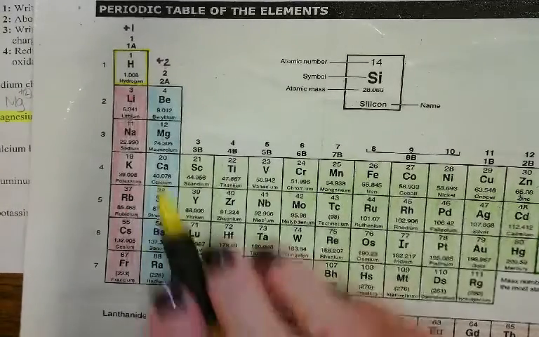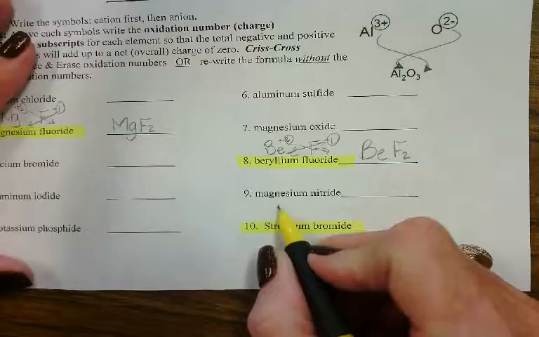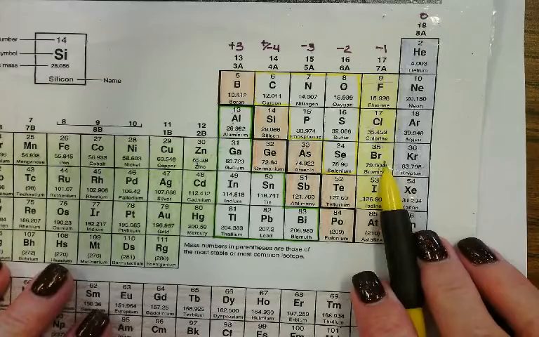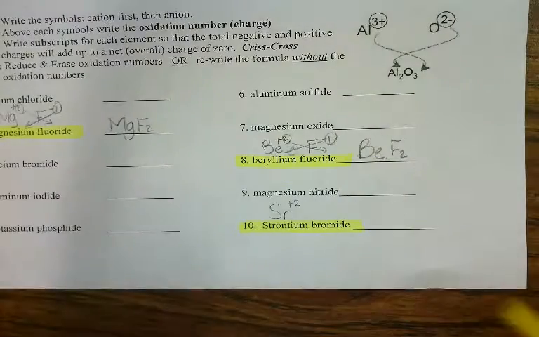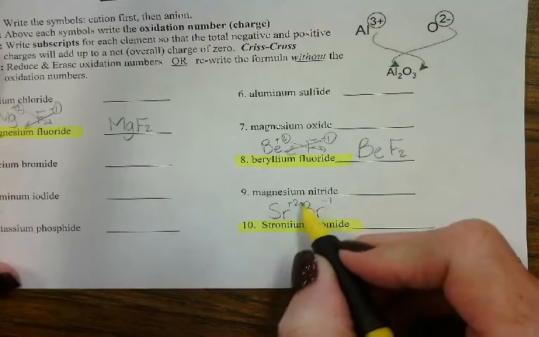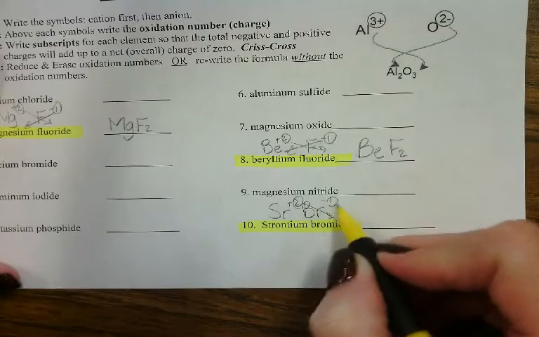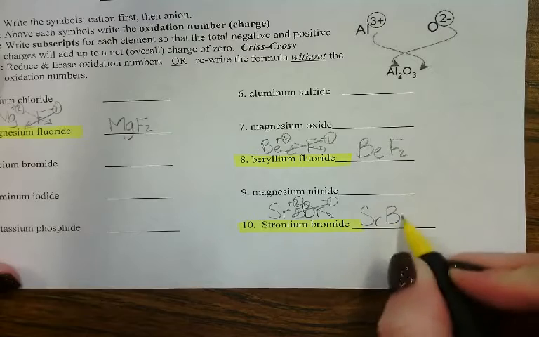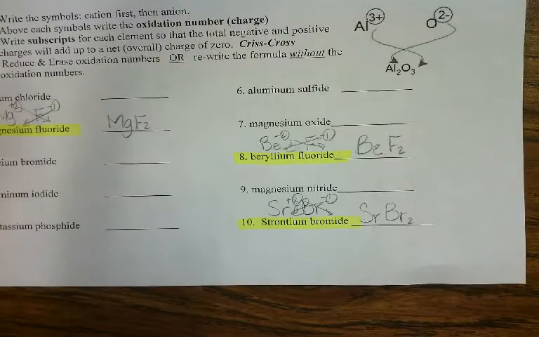Let's try strontium bromide. Strontium is Sr. It's in group 2. Bromide is just bromine with the ending changed. It's a halogen, and it has a -1 oxidation number. Crisscross them, and you get SrBr2, strontium bromide. Okay, crisscross makes it a lot easier than having to draw the arrows.